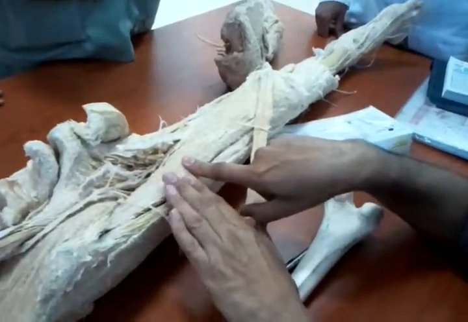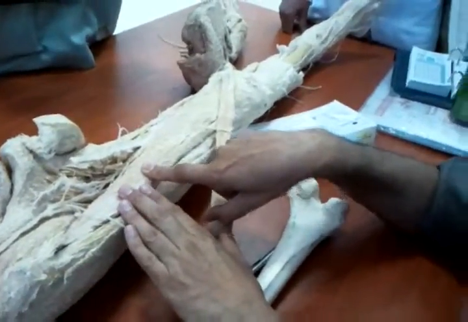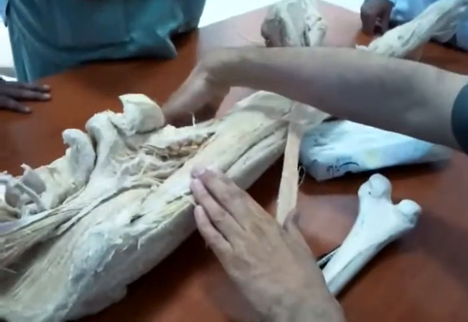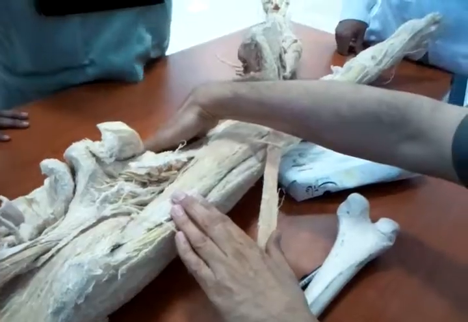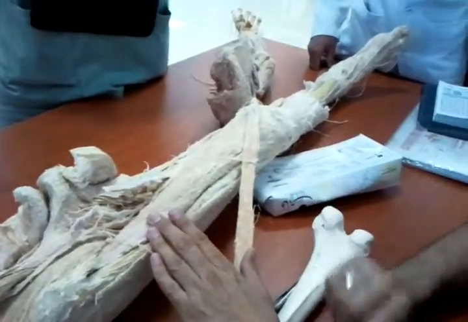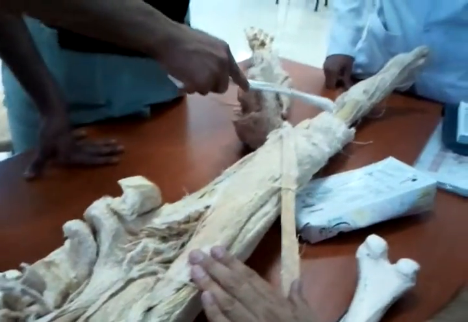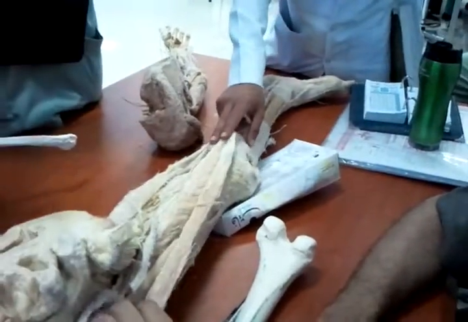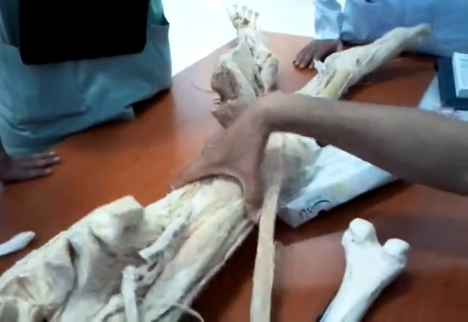So this is the extensor compartment and the nerve is the femoral nerve. Then this is the adductor compartment, the nerve is the obturator nerve, and then the flexor compartment, the nerve is the sciatic nerve. Okay. So yeah, the medial compartment is this one.